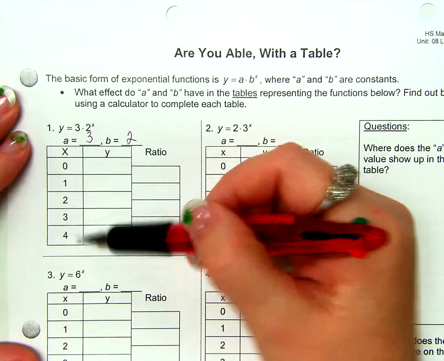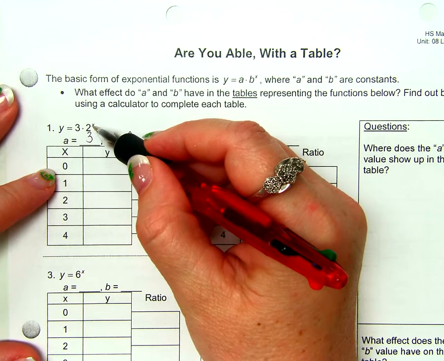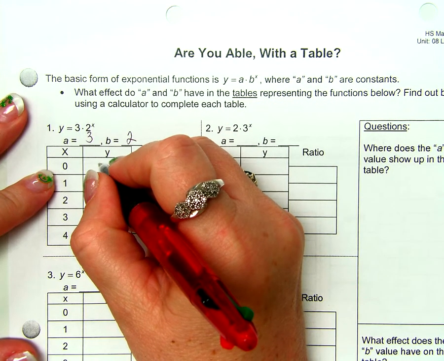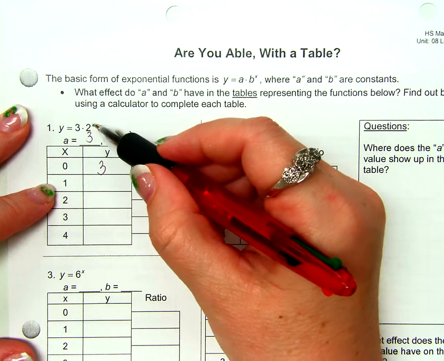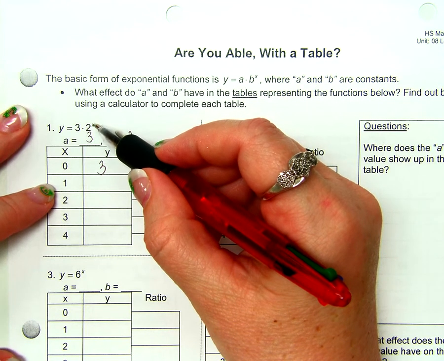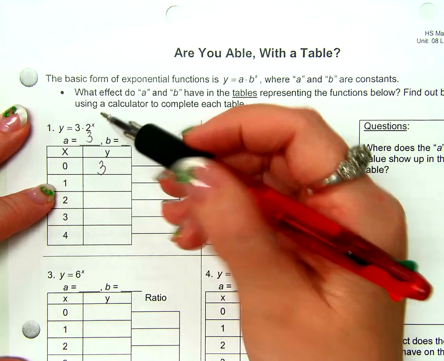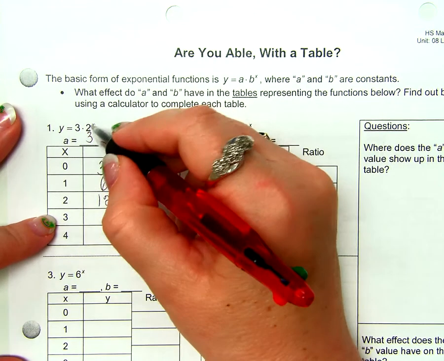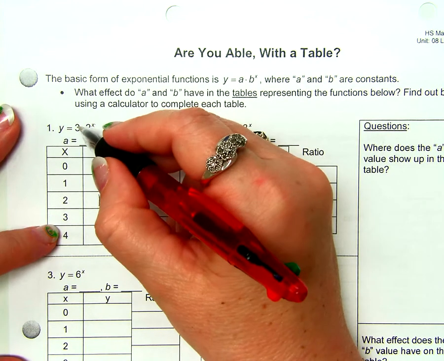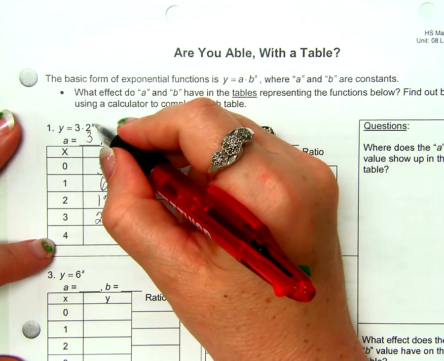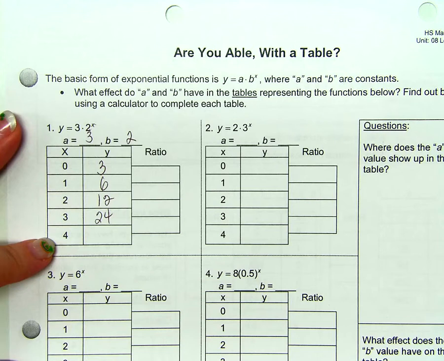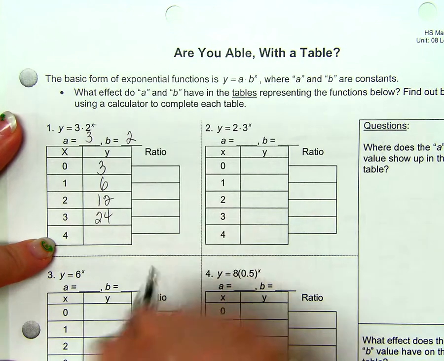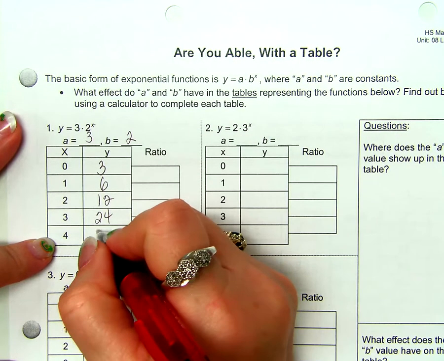So, let's go through some of these problems real quick, okay? 2 to the 0 power. 1 times 3. 2 to the first power. 2 times 3. 6. 2 squared. 4 times 3. 12. 2 to the third power. 8. 8 times 3. 24. 2 to the fourth power. 2 times 2 times 2 times 2. 16. 16 times 3. 48.